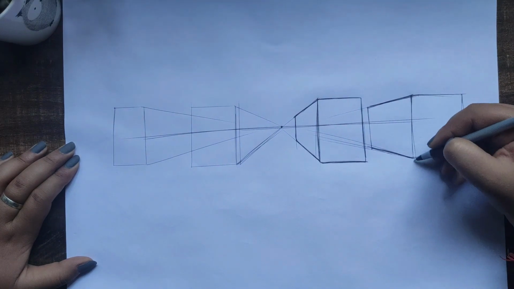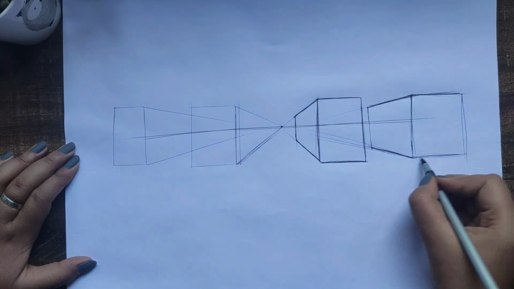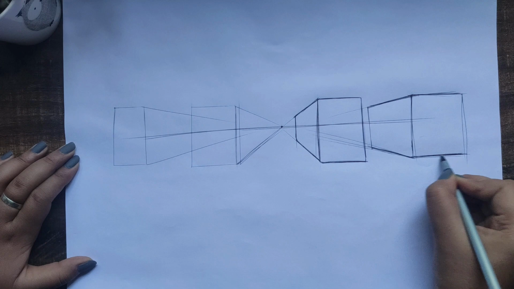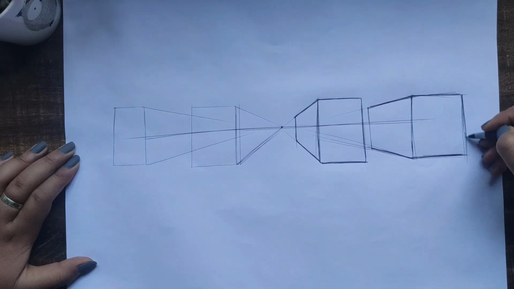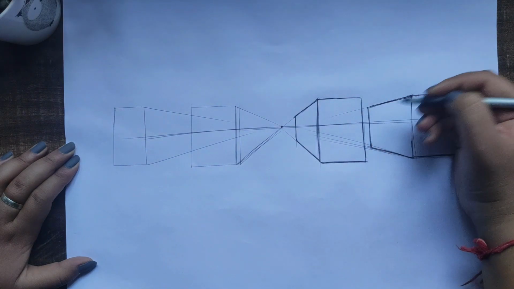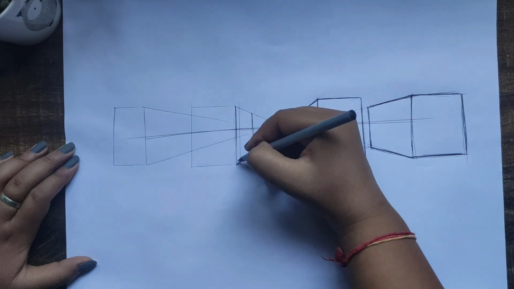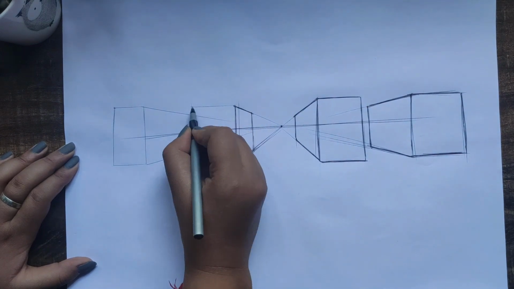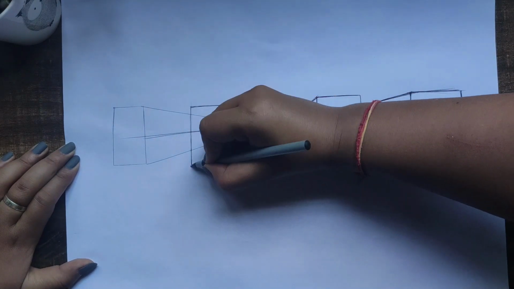Make sure that you highlight the edges of your drawing or your object, because it really does make it stand out from the rough sketch or the construction that we have done here. As you can see, after the construction I have highlighted the edges, so the focus goes onto the edges of the boxes, like the boxes we see firsthand, and then the construction. So make sure that you highlight the edges.